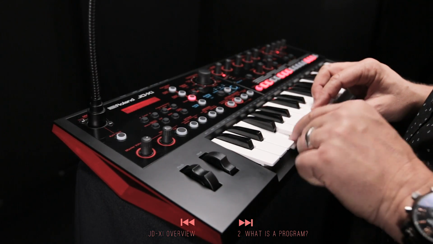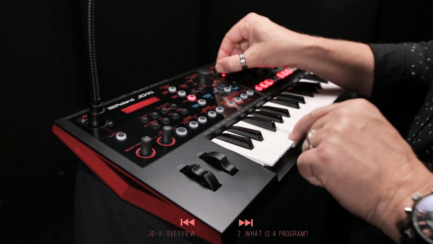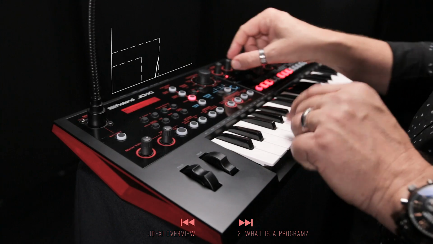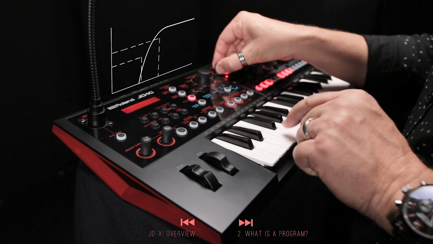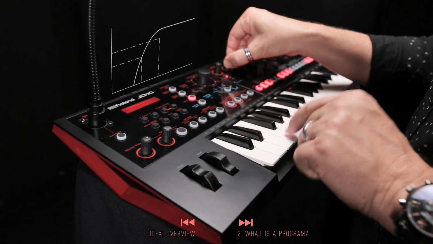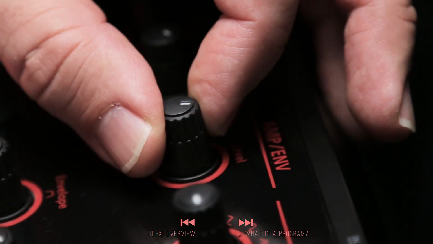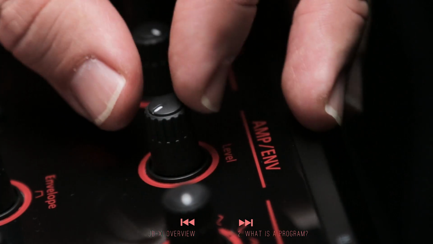So if I look at a snare sound, a snare drum sound, choose a different type of filter. I'm going for a high pass filter this time. Change the cutoff and a bit of resonance. Alter the level with the amp envelope knob.